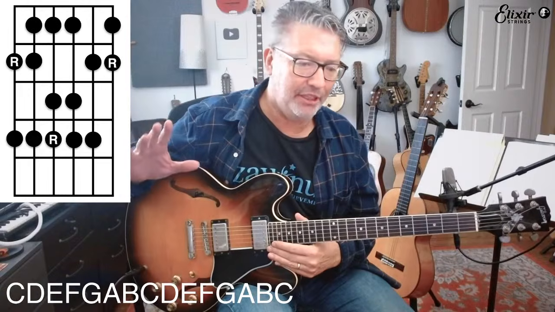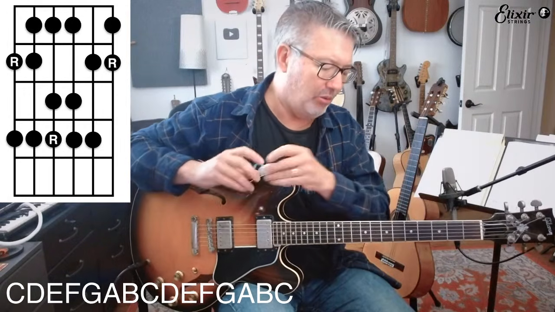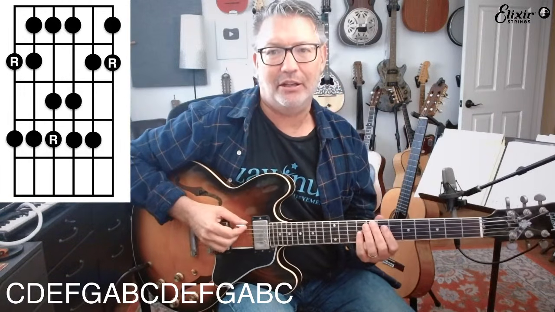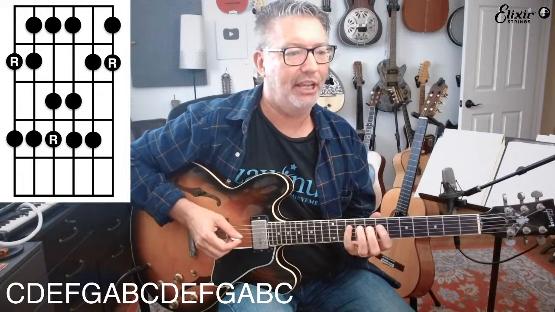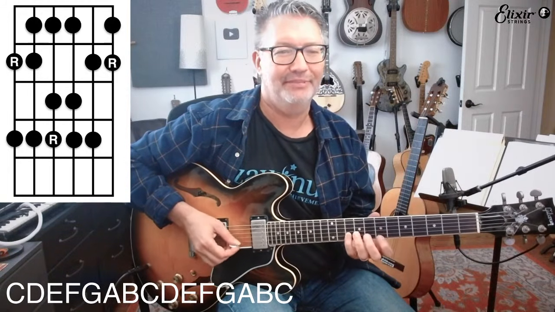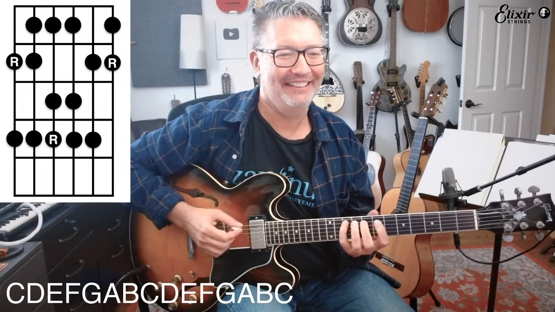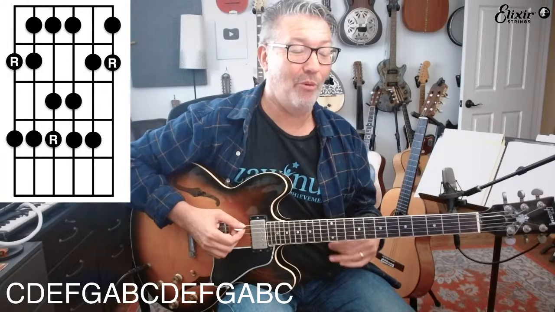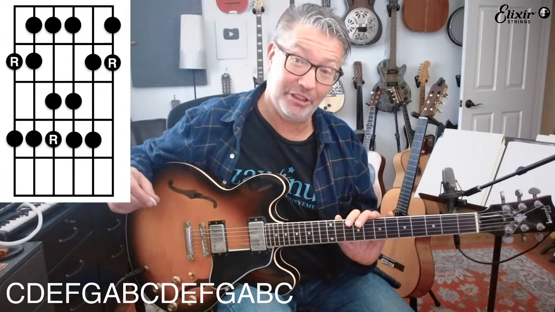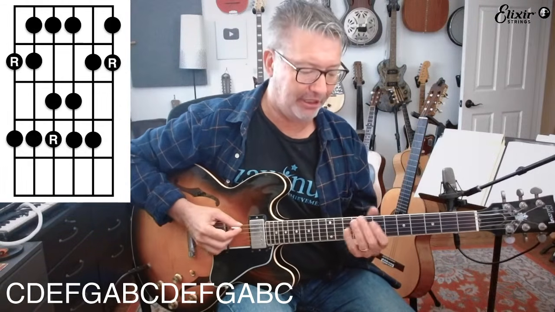Okay, the scale. When you think about it alphabetically, it's C, D, E, F, G, A, B, C, like it's written right there. Now, if I want to make it a Mixolydian scale, I just flat the B, so I end up with this.